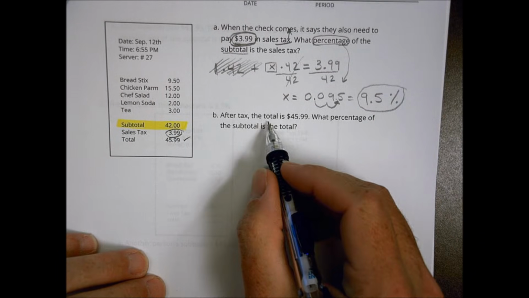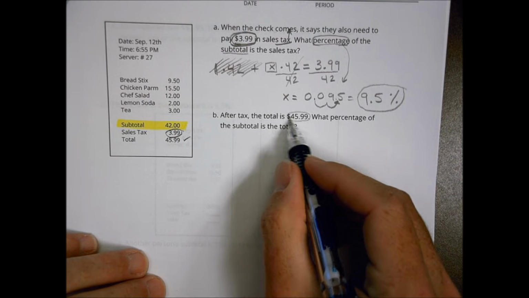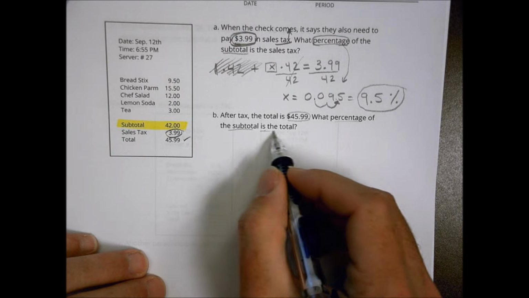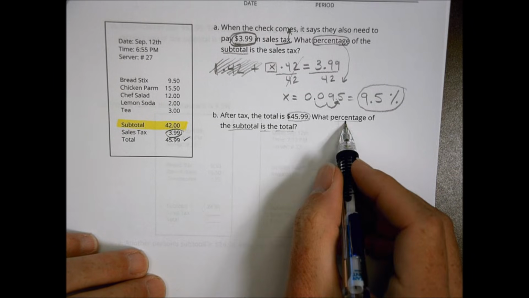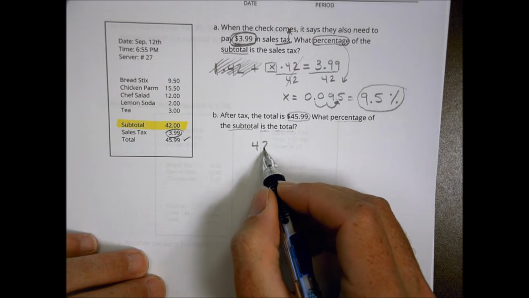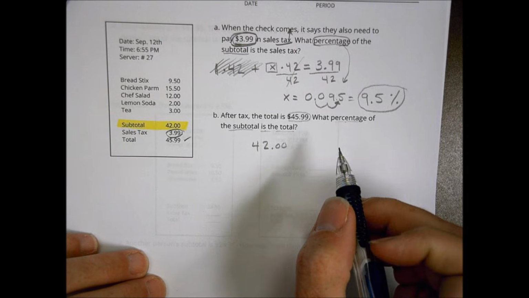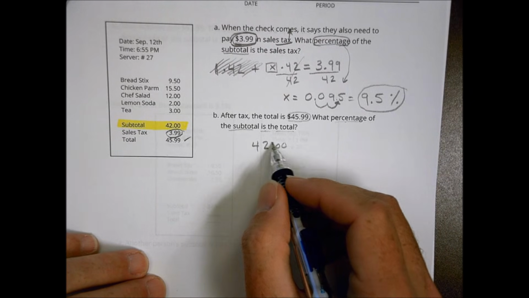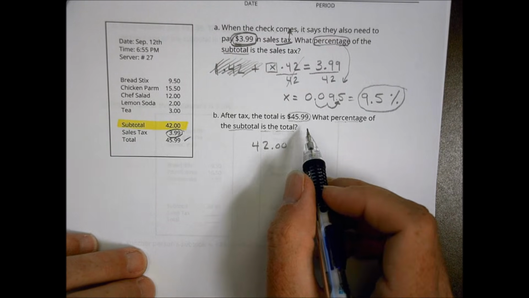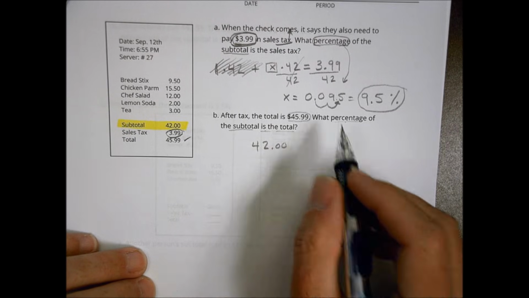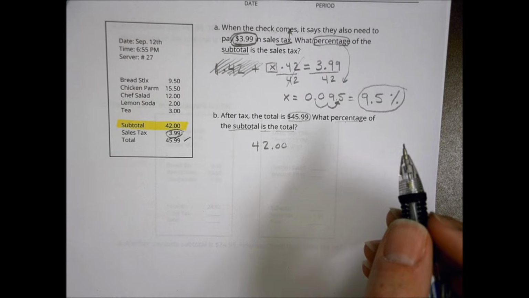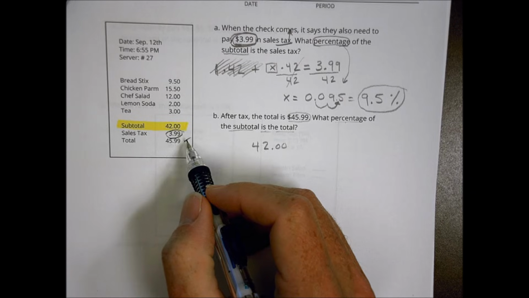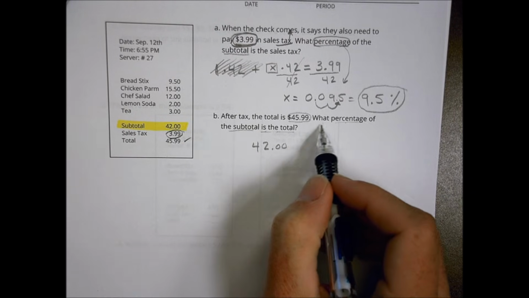After tax, the total is $45.99. That's our total part right there. So what percentage of the subtotal is the total? What they're asking is what percentage of the subtotal, so $42, is the total. So we know we have $42 to start with. I forgot to explain this to you. Okay, so after the tax, the total is $45.99. Let me back up there. Yeah, so that's our total.